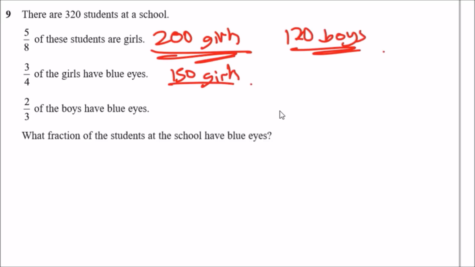This means, yep, that's done. 2/3 of the boys have blue eyes. So 2/3 of your 120 boys have blue eyes. So in your calculator, again, 2/3 of 120 boys means exactly 80 boys have blue eyes. Okay, so these are blue eyes, yeah? BE, why not?